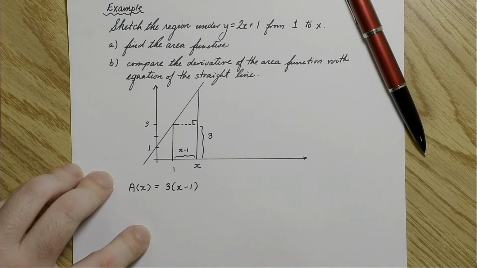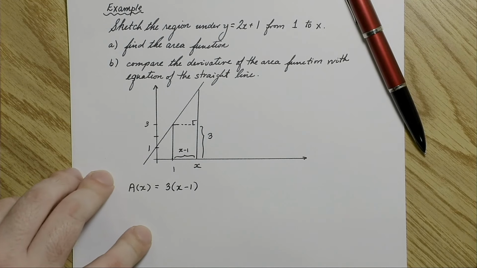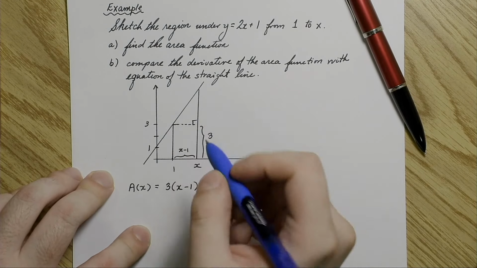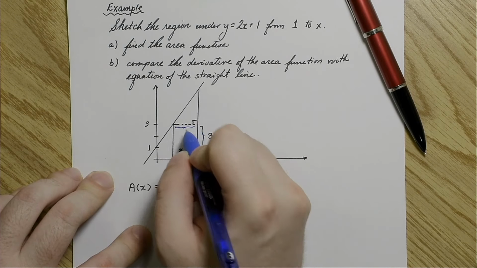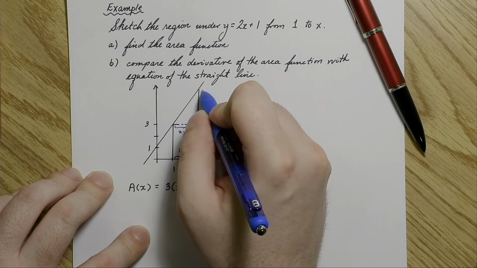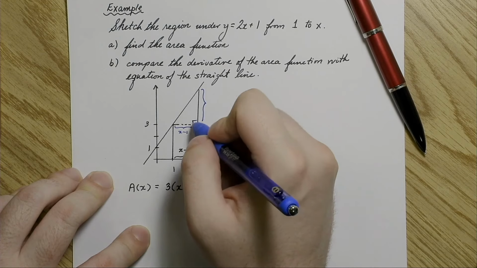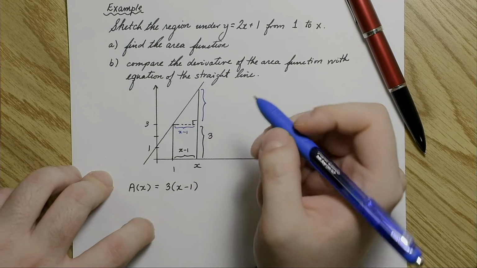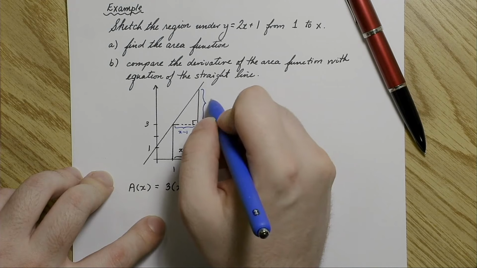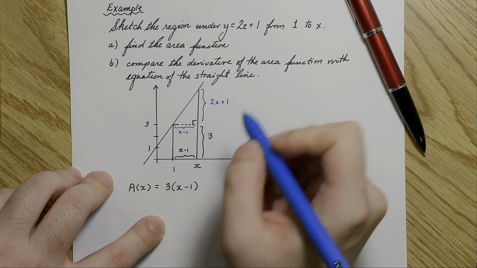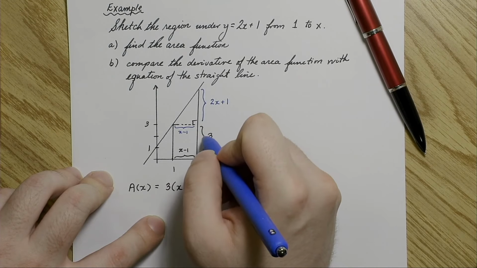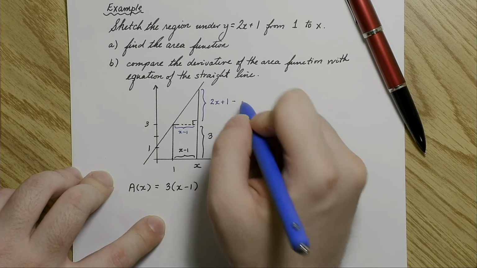And then the triangle here. Here's the base, which is x minus 1, and here is the height. Now that height is going to be 2x plus 1, but we also want to remove the 3 down below, because I've already included it.